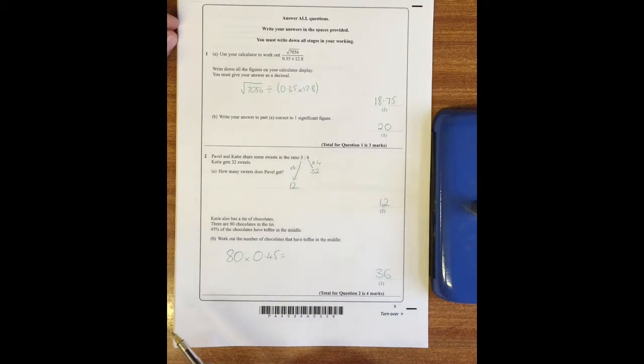Katie also has a tin of chocolates. There are 80 chocolates in the tin. 45% of the chocolates have toffee in the middle. Work out the number of chocolates that have toffee in the middle. So to find 45% of something, we multiply by 0.45 on your calculator, which gives us 36.